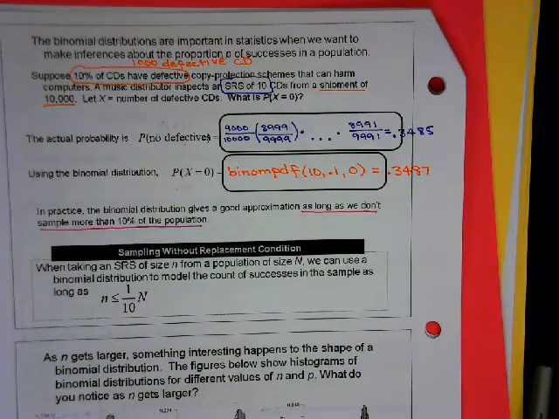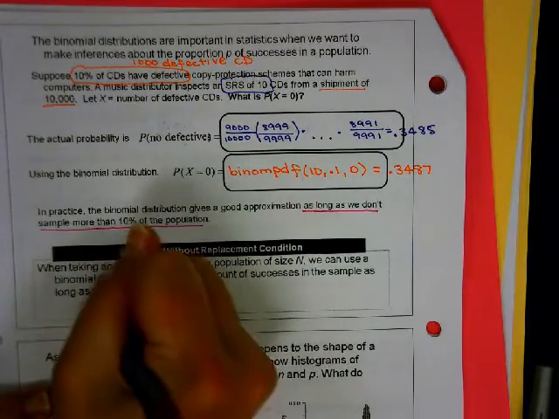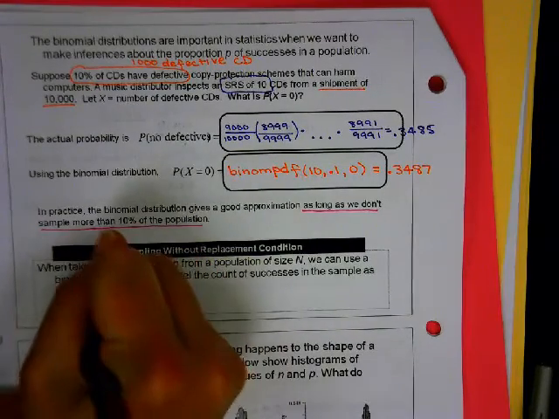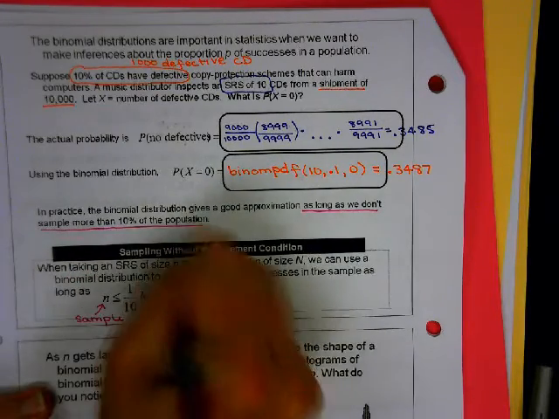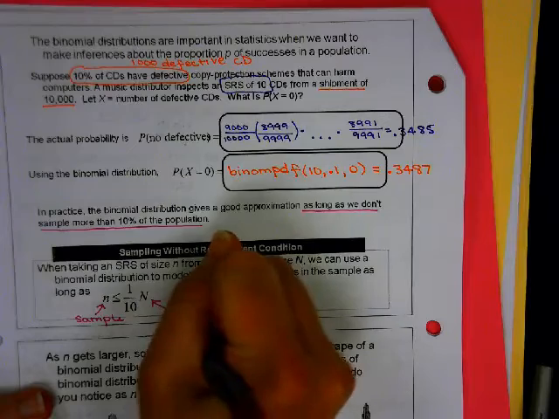When you take an SRS of size n, little n, from a population of size capital N, we can use a binomial distribution as long as our sample, little n, is less than or equal to 1/10 of capital N, or the population. So really it's saying the sample is less than or equal to 10% of the population, which is what this statement set up here. We can't sample more than 10%.